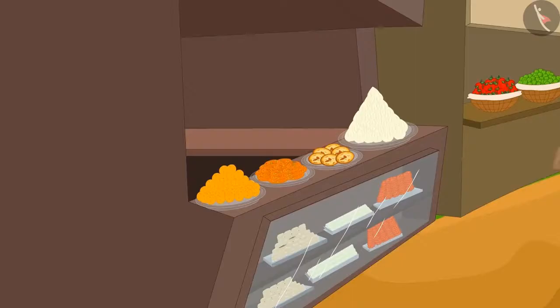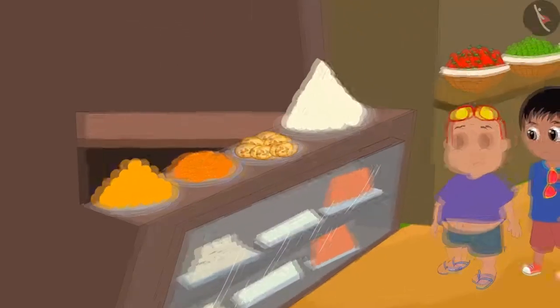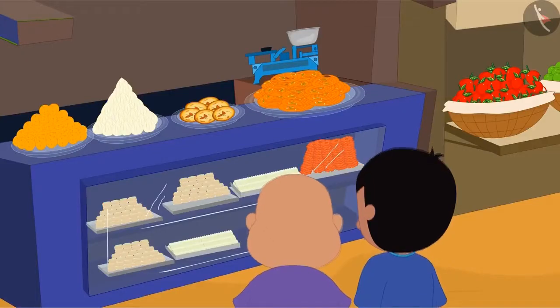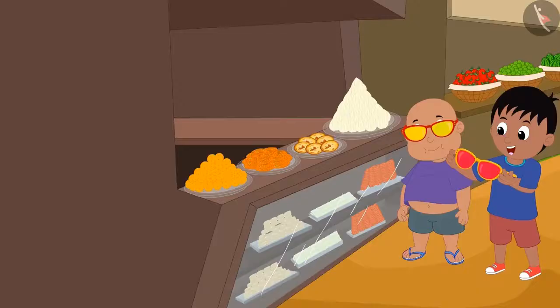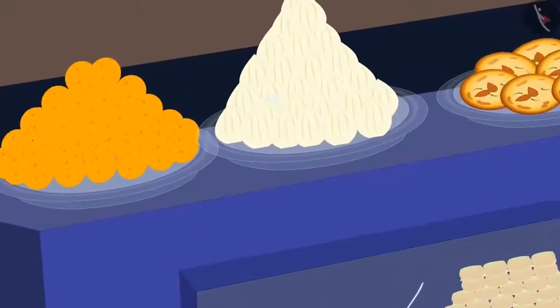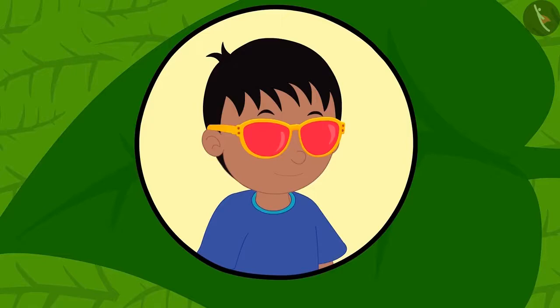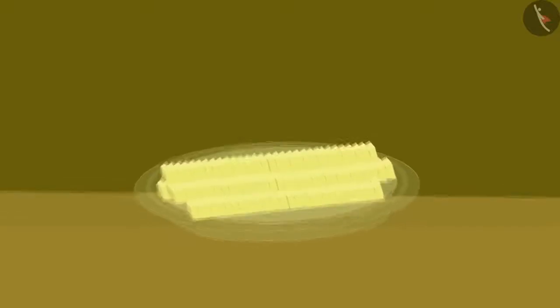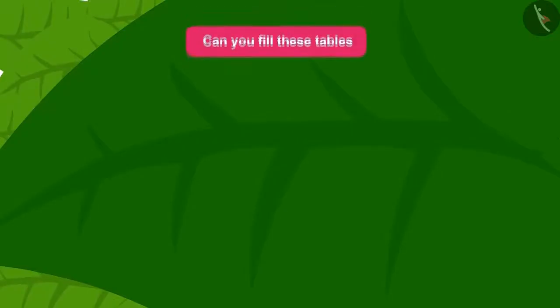Isn't it fun? Now Raju and Bablu went to the Appu elephant's sweet shop. This time, Raju and Bablu looked at Appu's sweet shop together with their glasses. But Raju looked towards Laddu and Bablu looked towards the Barfi.